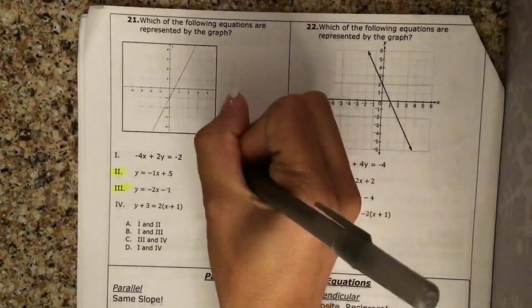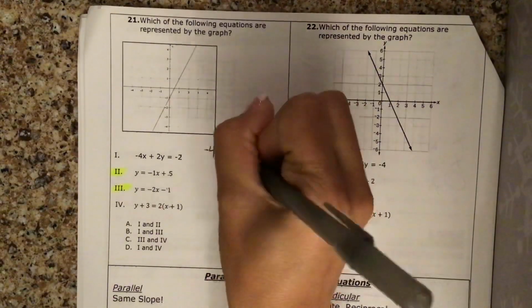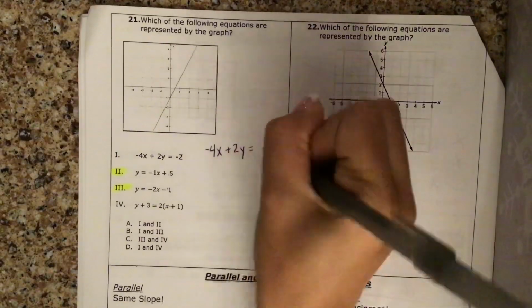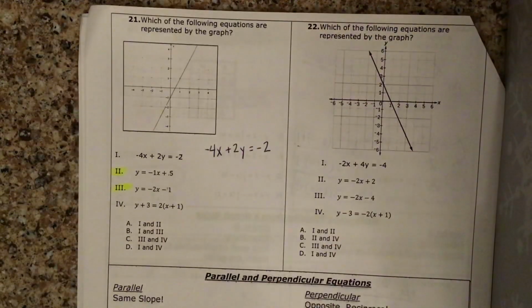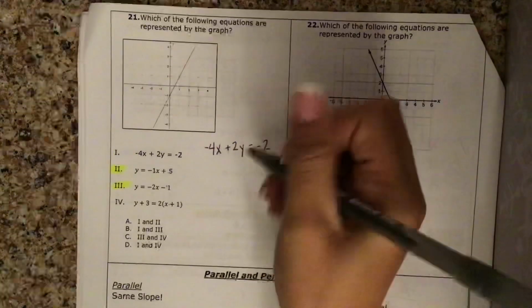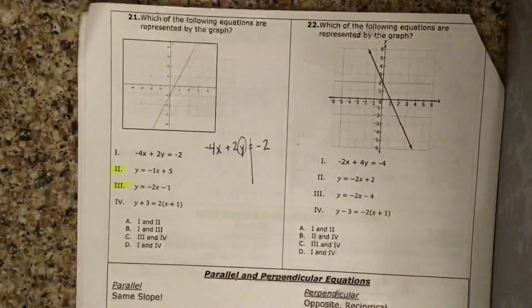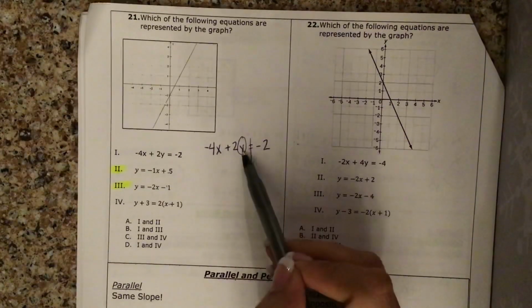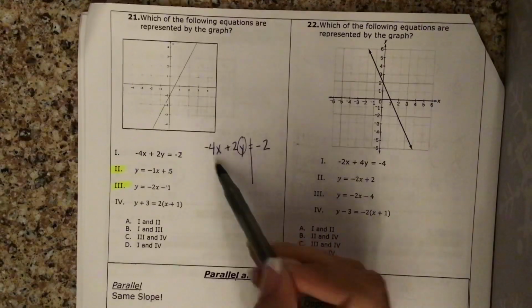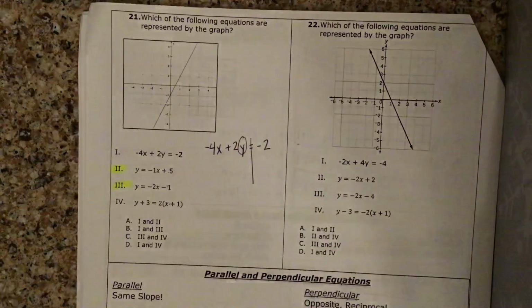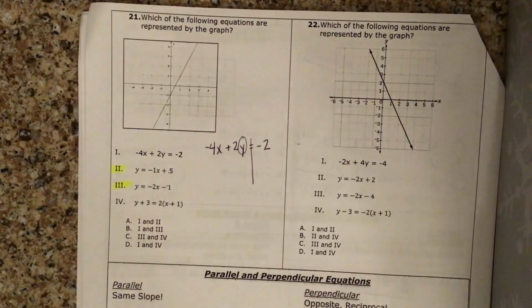So let's start with number 1. Let's rewrite negative 4x plus 2y equals negative 2. We're solving for y. The y wants to be alone on this side of the equal sign. He wants everything else away from him. My y is a loner. Let's get that y by itself.